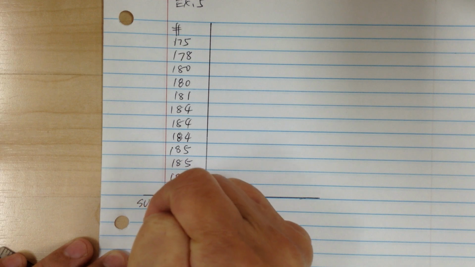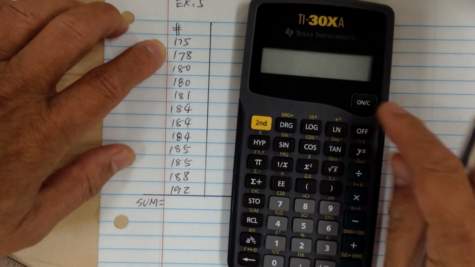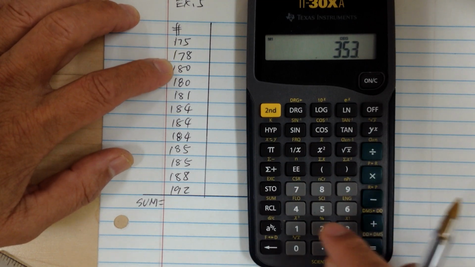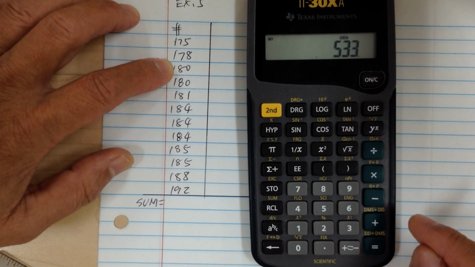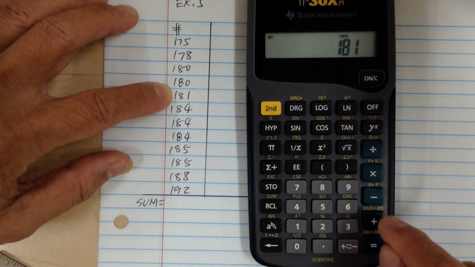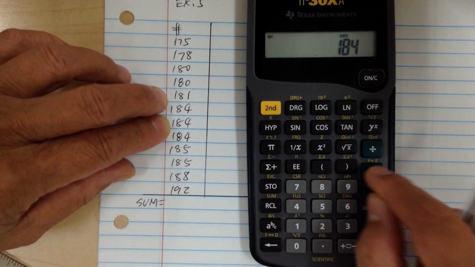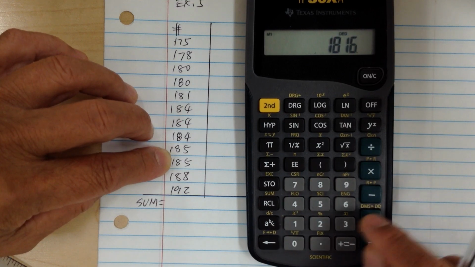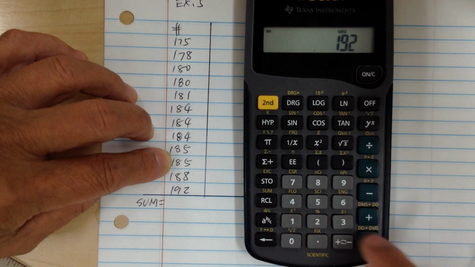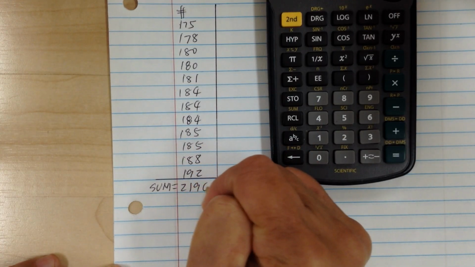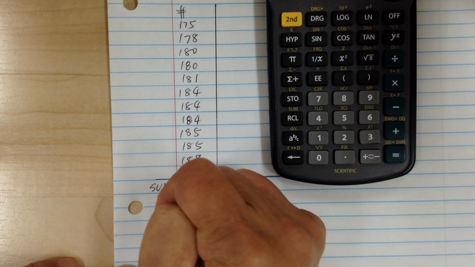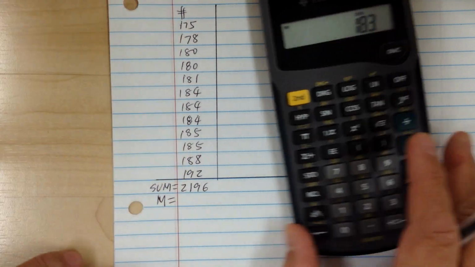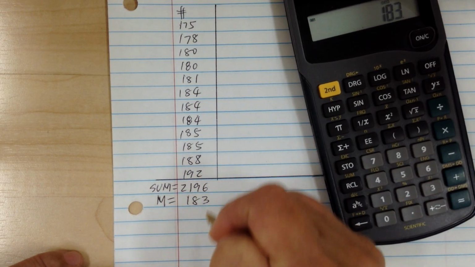So now let's find the sum. Let's get all these numbers and add them all together. So 175 plus 178 plus 180 plus 180 plus 181 plus 184 times 3, because there are 3 of them, plus 185 times 2 plus 188 plus 192 equals 2196. Then your mean, the average: you divide this number by 12 because there are 12 numbers over here. So the mean would be 183.